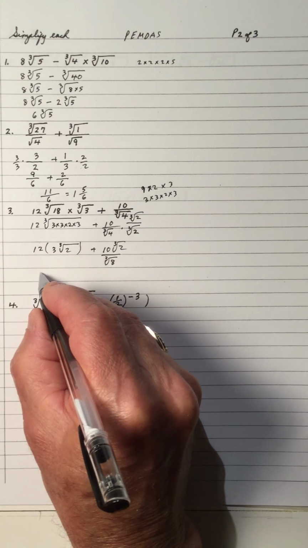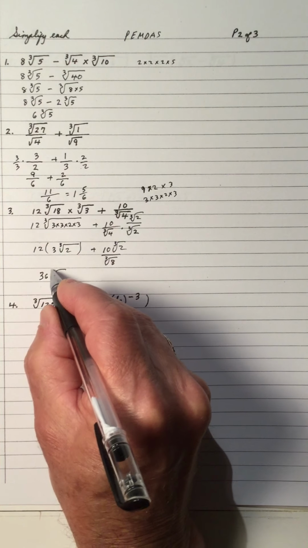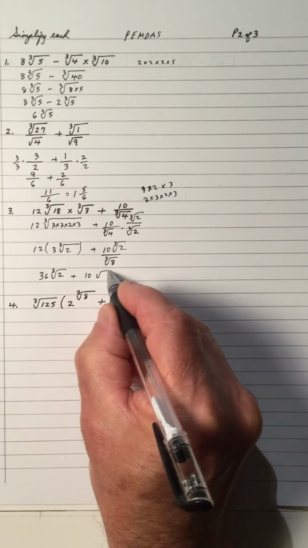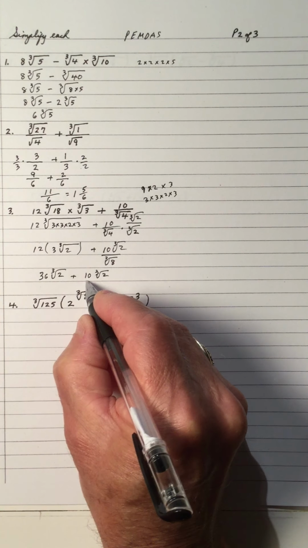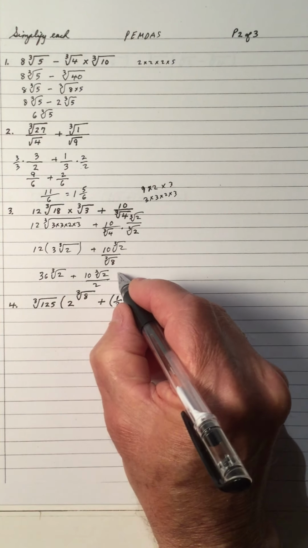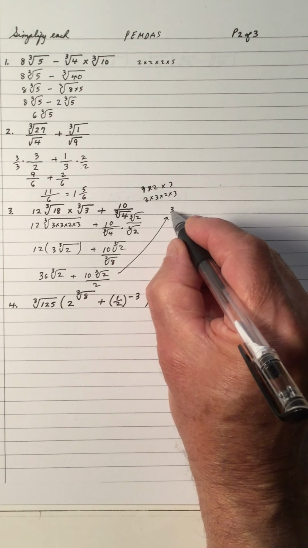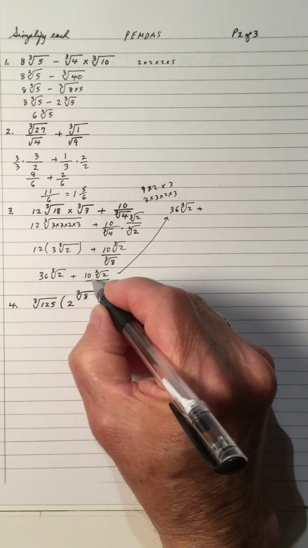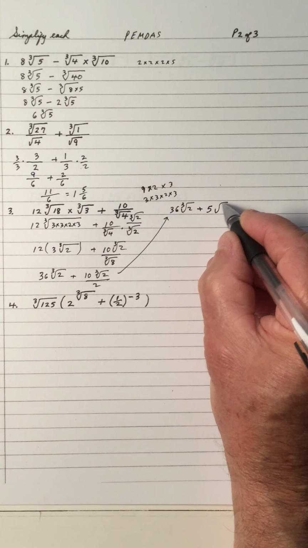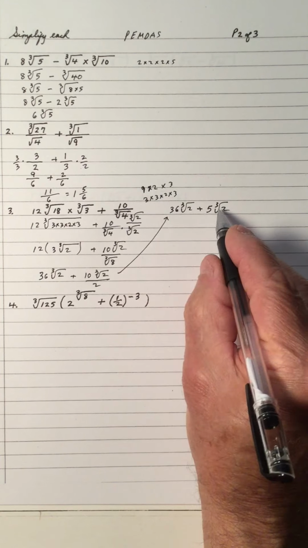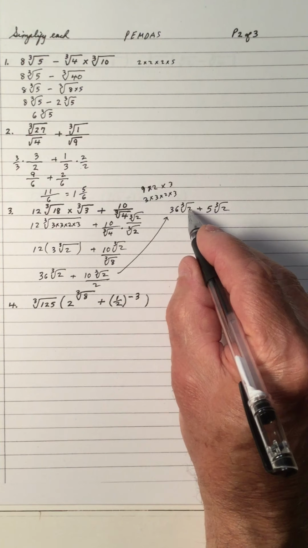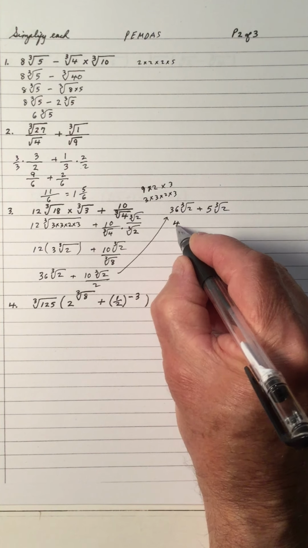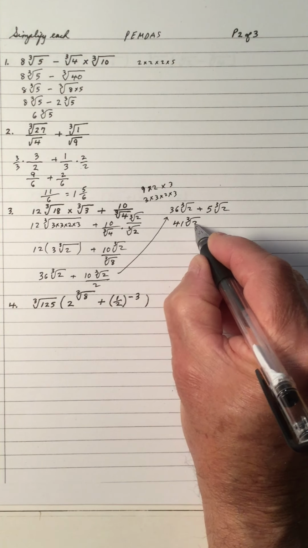And that simplifies to 36 cube root 2, and that's 10 cube root 2. Cube root of 8 is 2. So let's continue. 36 cube root 2, and 10 divided by 2 is 5. And both radicals are cube roots, and they both have the same radicand, so we can add. And 36 plus 5 is 41 cube root 2.